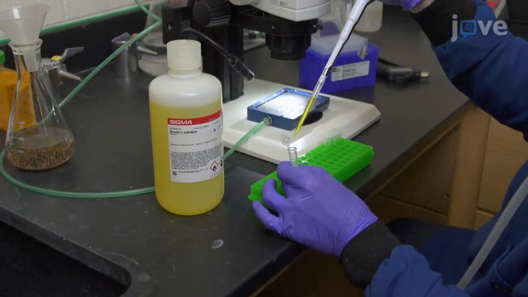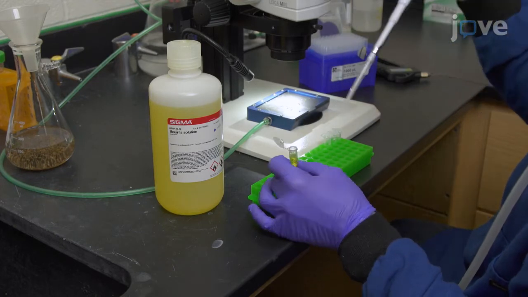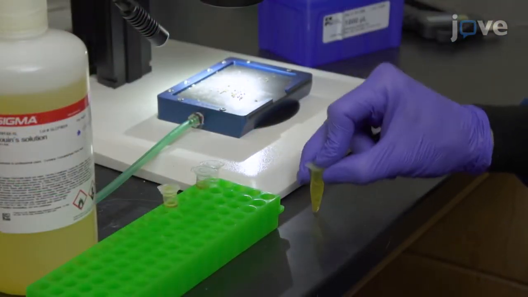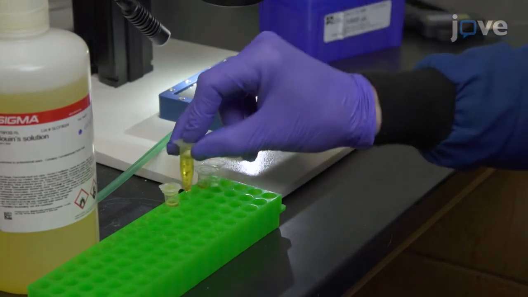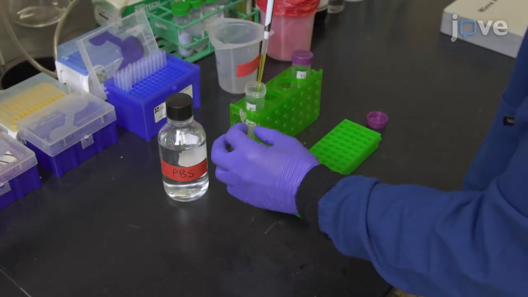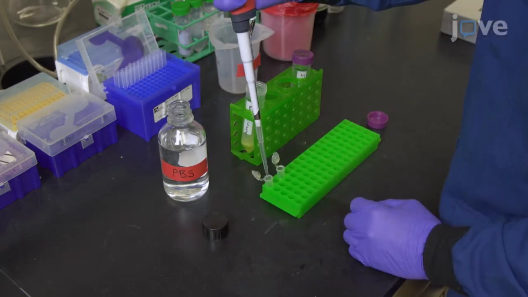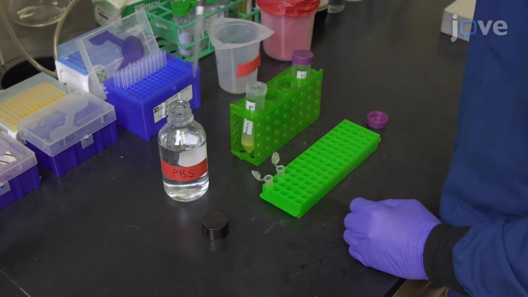At the end of the incubation, replace the PBST with 1 milliliter of Bouin's solution and tap the tube to fully submerge the flies. For larval and pupal samples, after a 2-hour incubation at room temperature, wash the animals 3 times for 5 minutes in 1 milliliter of fresh PBS per wash.